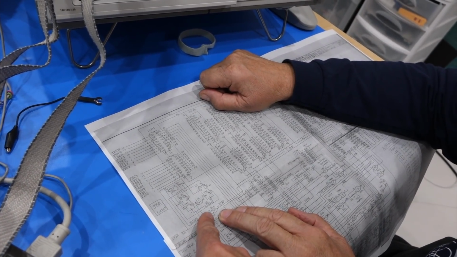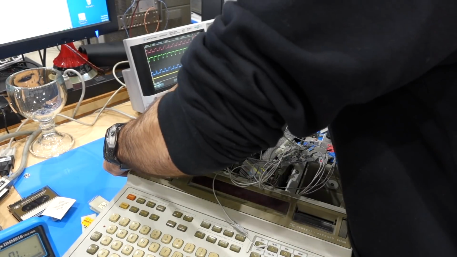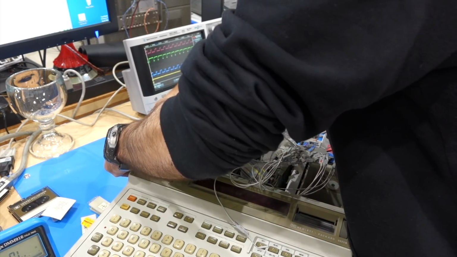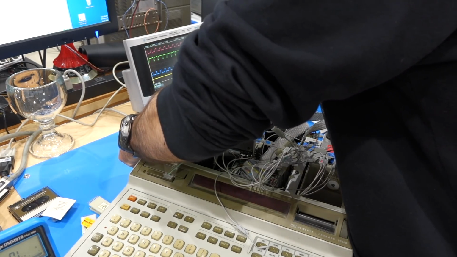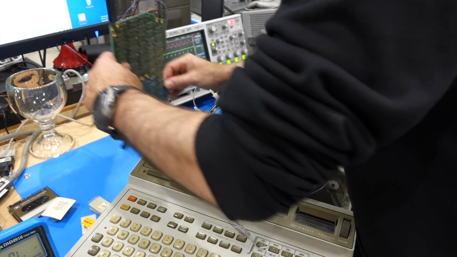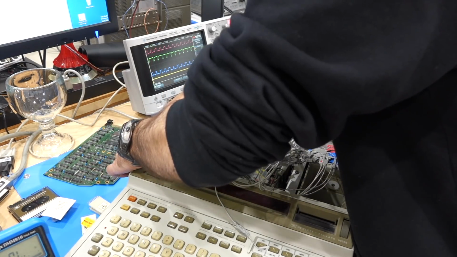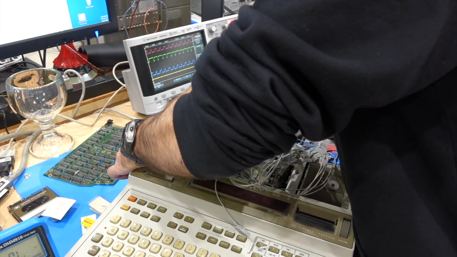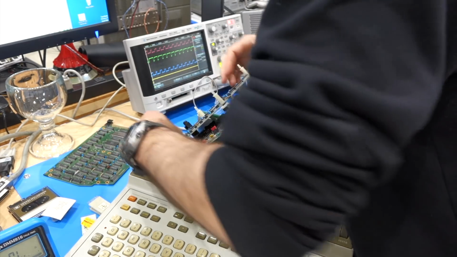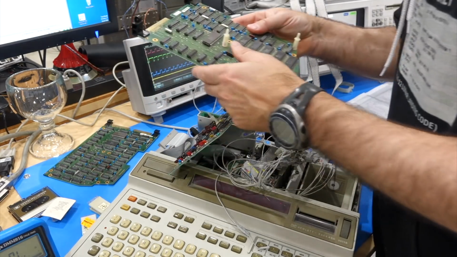Should we remove that circuit? And yep. So these are accordion things. Let's remove that. Remove that. Up. So that's the extra RAM board, and this is our, for now, malfunctioning main RAM and ROM board.